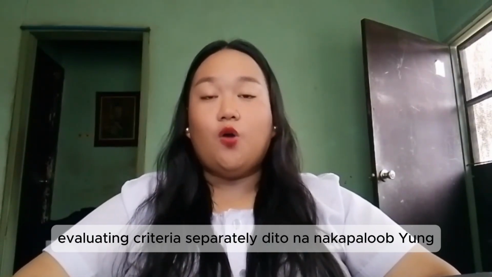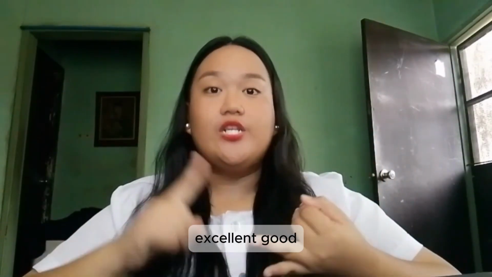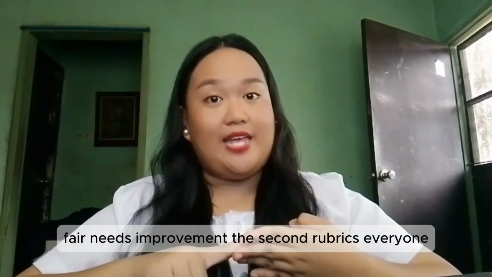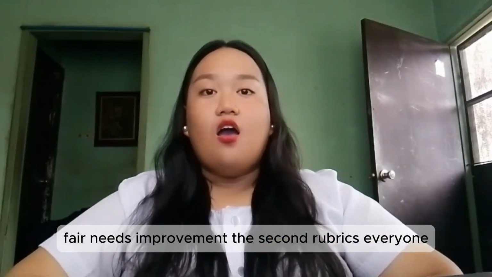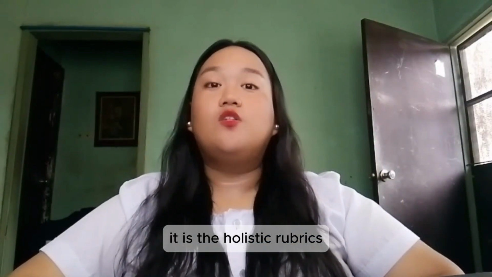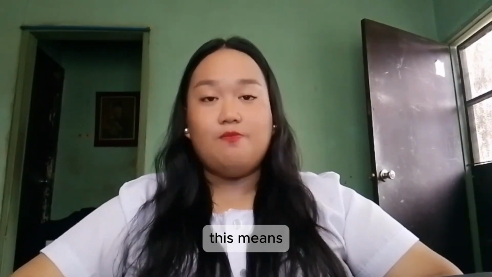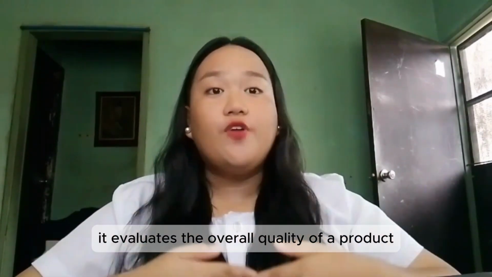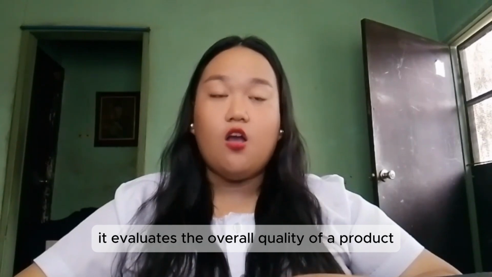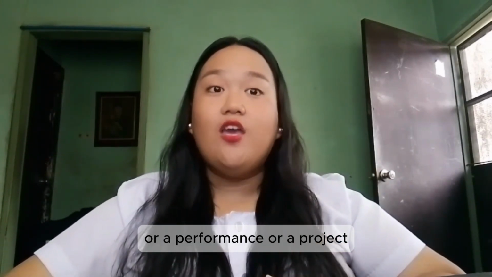Dito na nakapaloob yung excellent, good, fair, needs improvement. The second rubric, everyone, is the holistic rubric. This means it evaluates the overall quality of a product or a performance or a project.